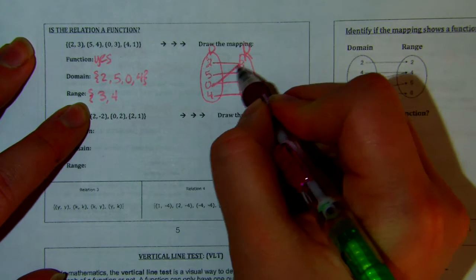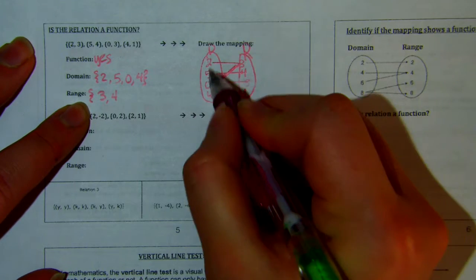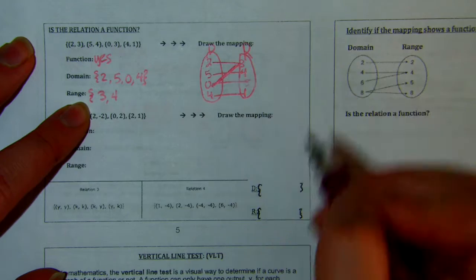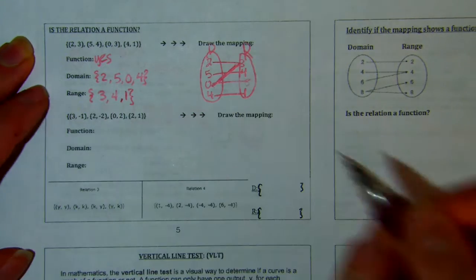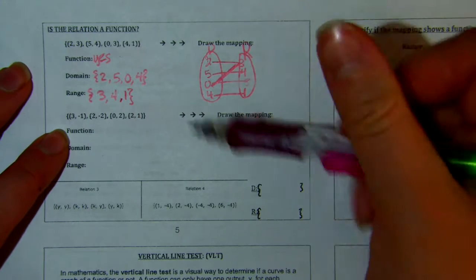I guess I didn't need to write that. There we go. I didn't need two 3s. I didn't see that. But still, it's still a function because each one of these goes to one of those. So 3, 4. Skip that second 3, 1. All right, so now we need to do it for this one.